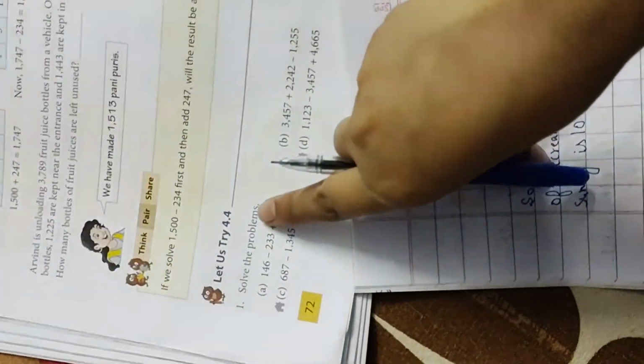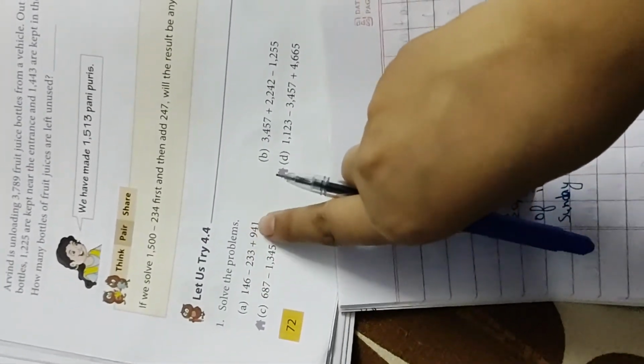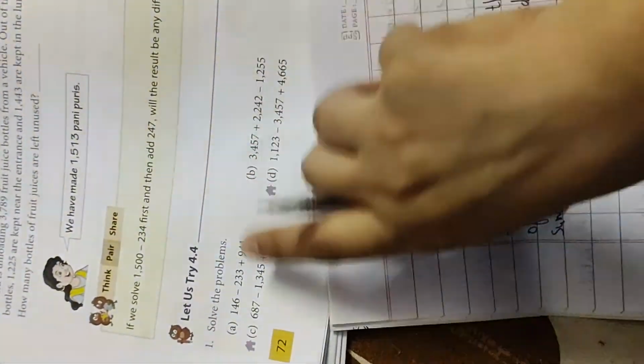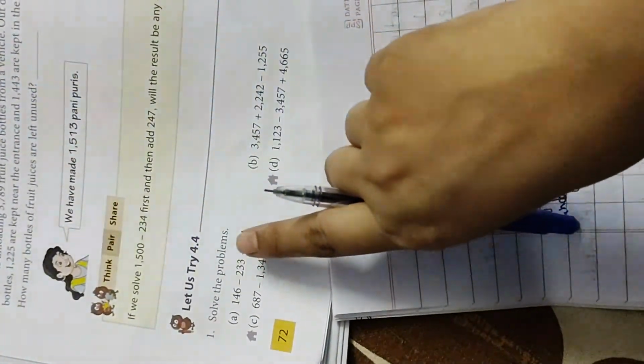Good afternoon, dear students. Today we will be solving problems. So here, as you can see, 146 minus 233 plus 941. These three numbers have been given to you. One has a minus sign, one has a plus sign. So two things you have to keep in mind.